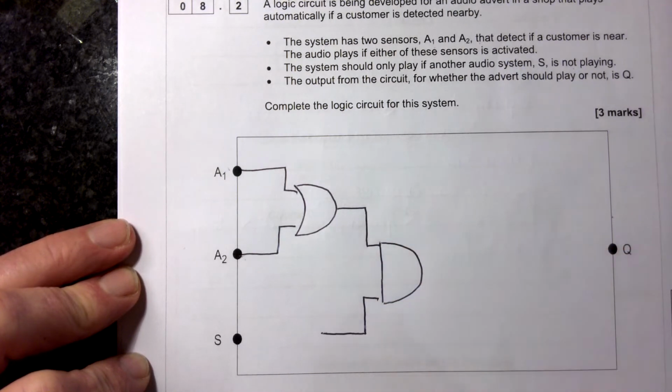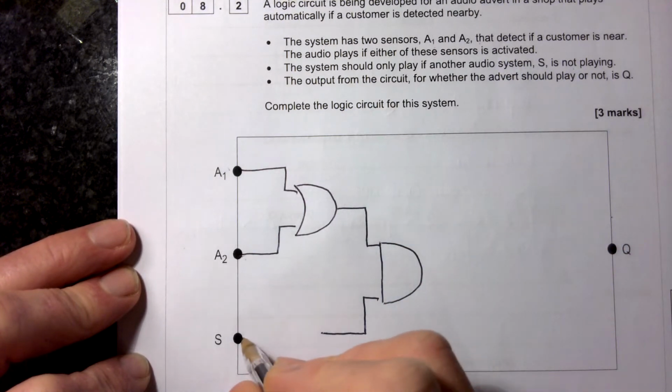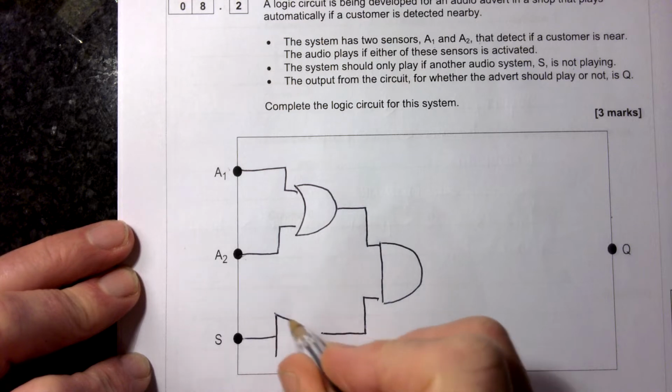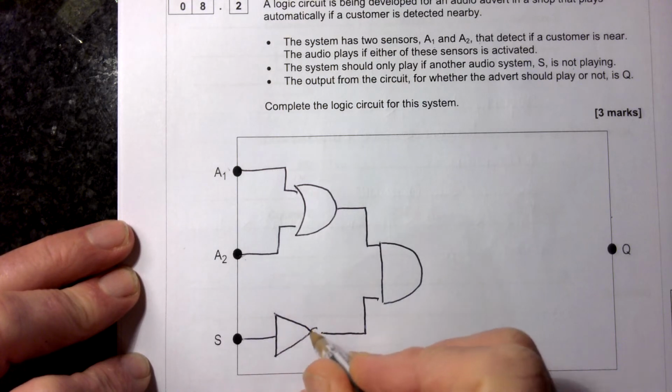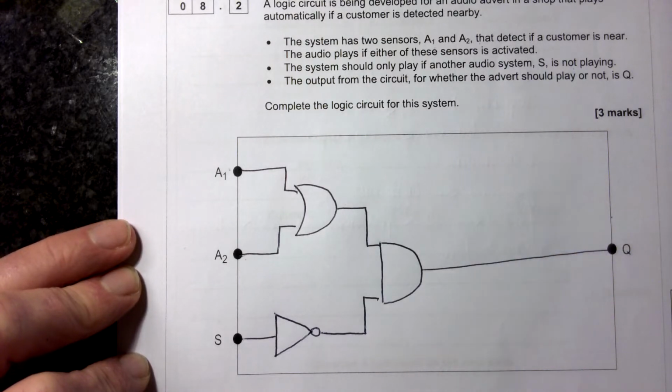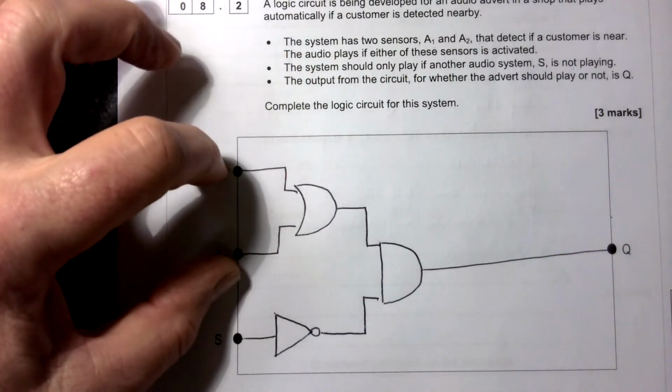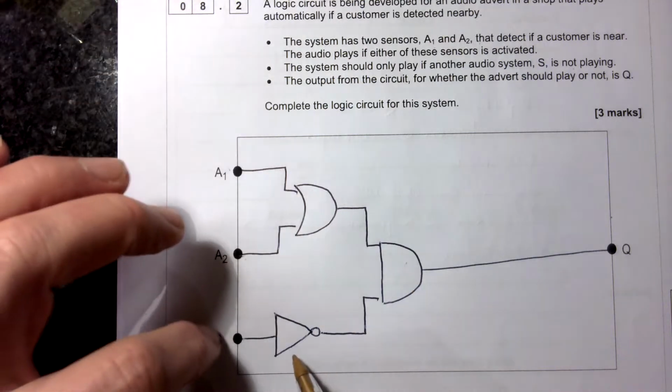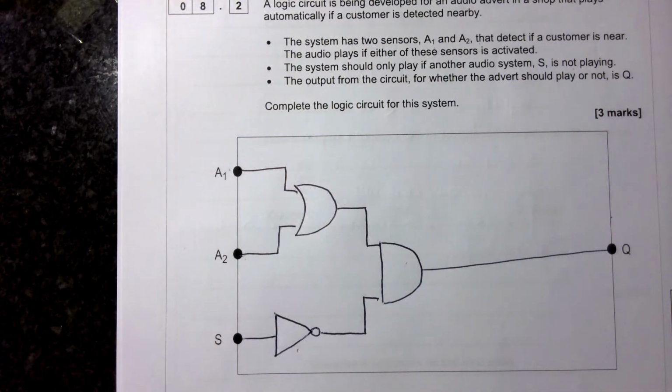So AND gate, but it's when this one is not playing. Like so. So either one of those and not this one. 3 marks.